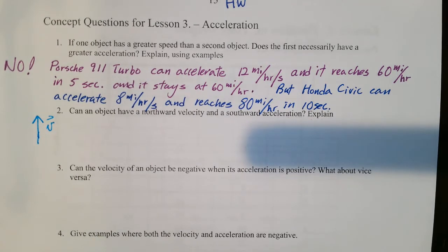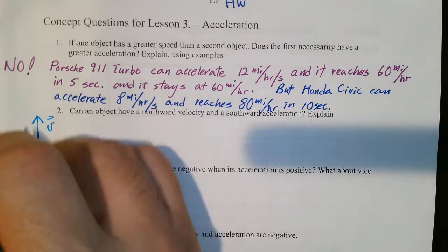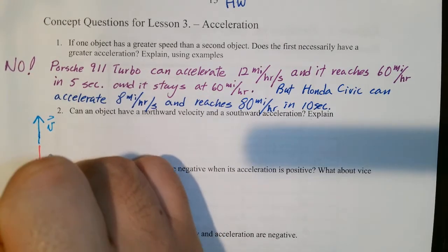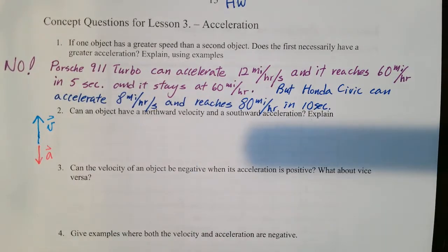Can that be possible? Simple question, yes or no. Can it have northward velocity and have southward acceleration?